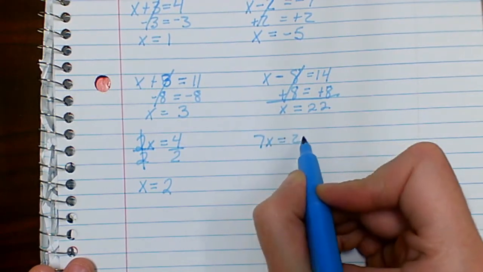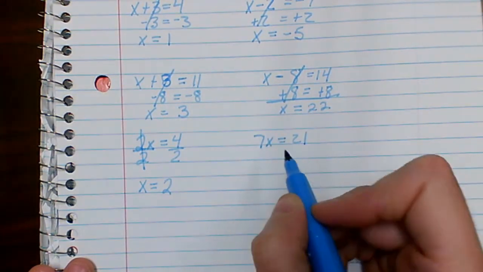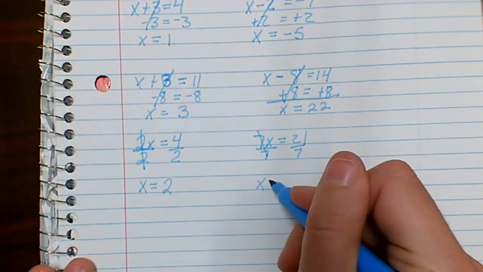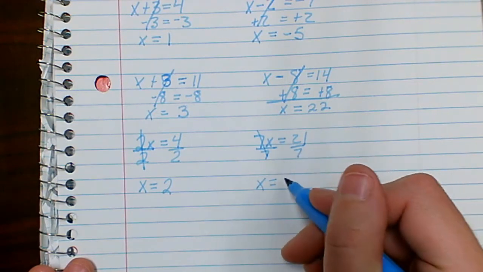7x equals 21. 7 times what gives us 21? Divide by 7 on both sides. So you have x remaining equals 3.